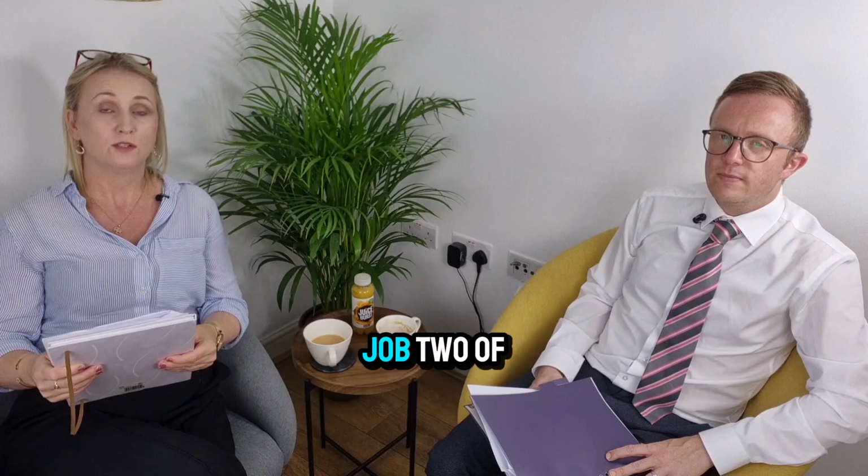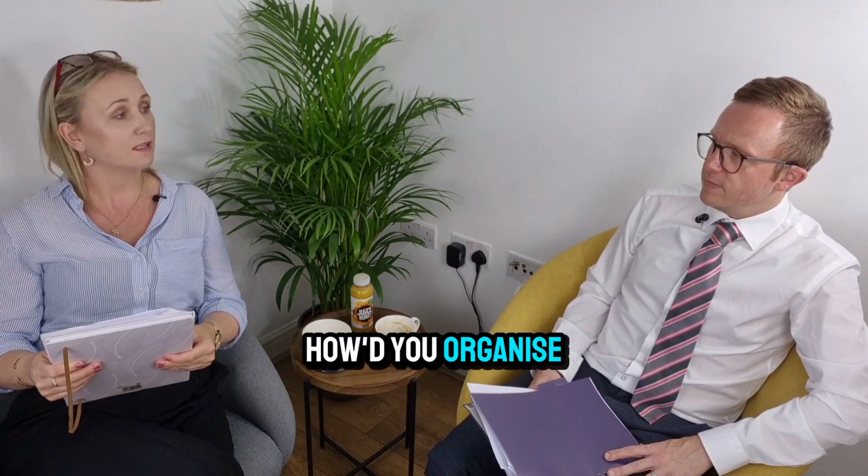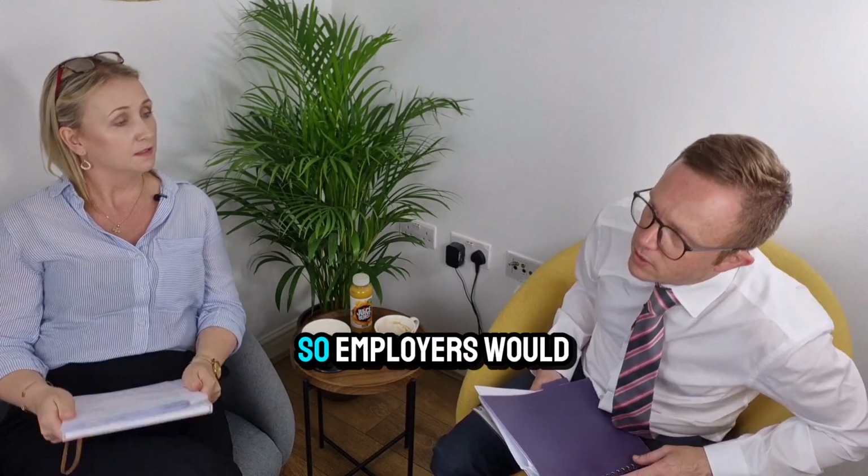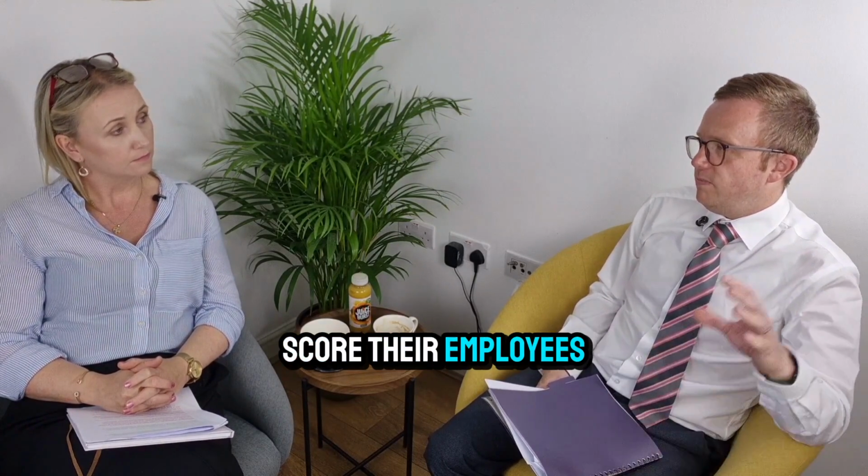In a redundancy situation, it's been announced 6 members of staff doing the same job, and 2 of them are going to go. How do you organise that in a selection process? So employers would typically introduce what's known as a selection matrix. They would score their employees in certain categories.